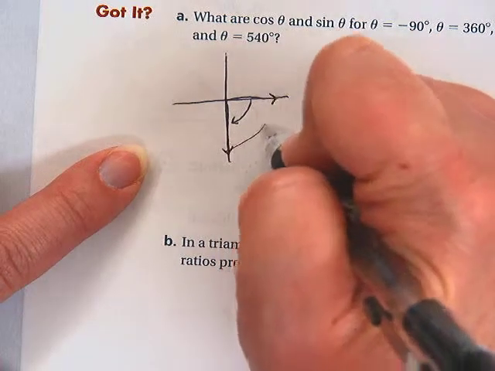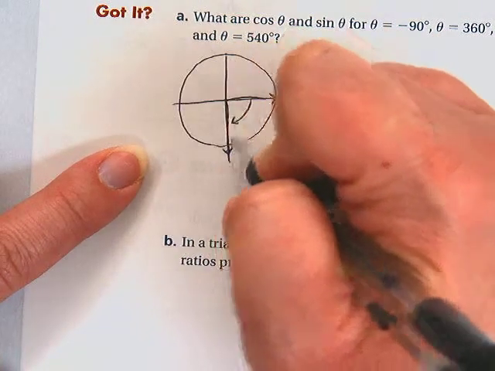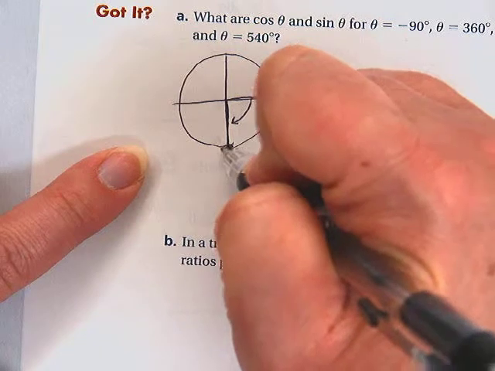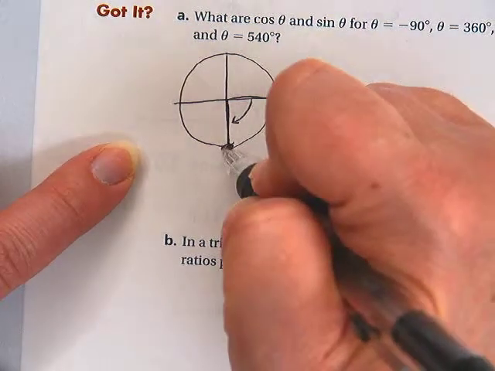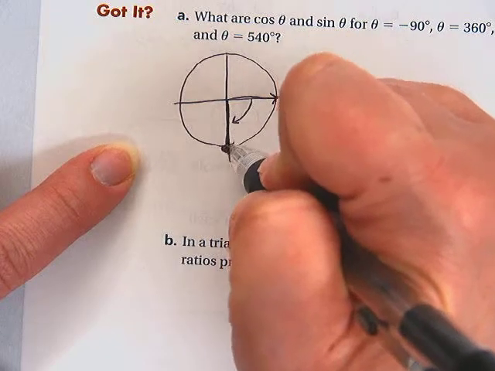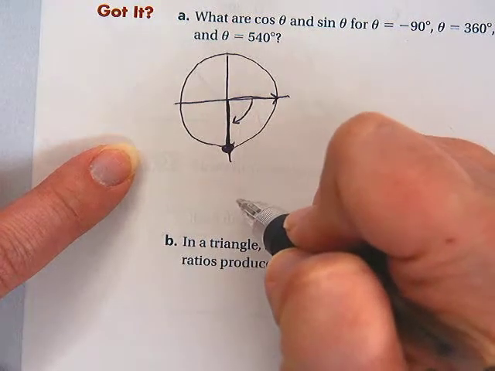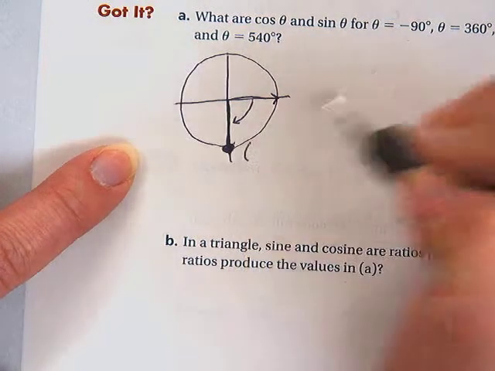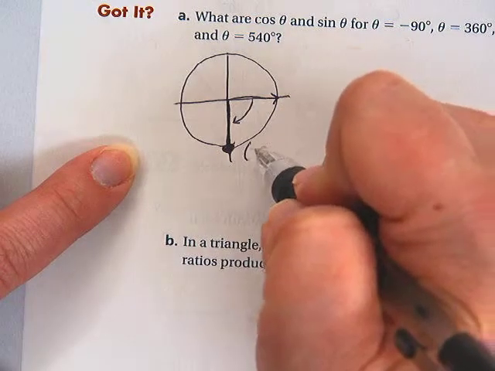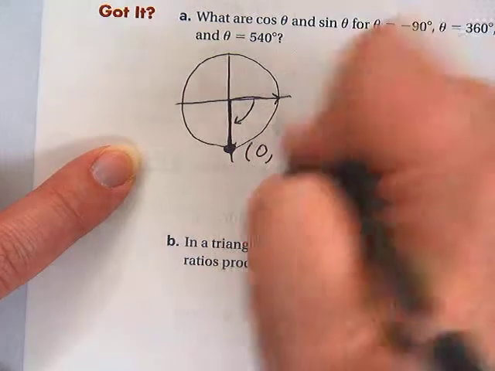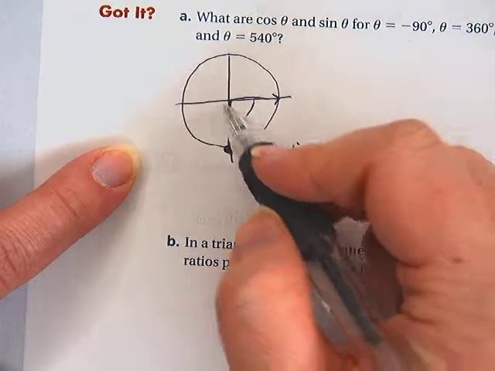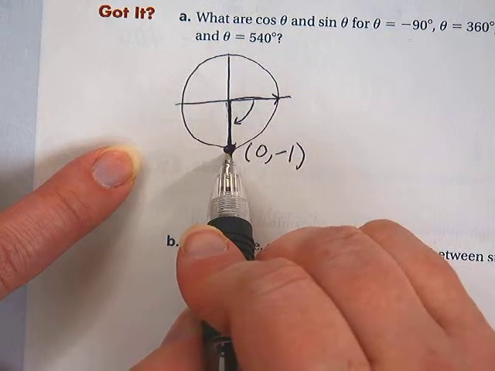Now let's imagine that this terminal side is intersecting the unit circle. The unit circle has a radius of 1. So what is that point right there on our xy graph? Well, that point is located at 0 because we don't move left or right at all. Negative 1 because we have to go down 1 to get to that point.